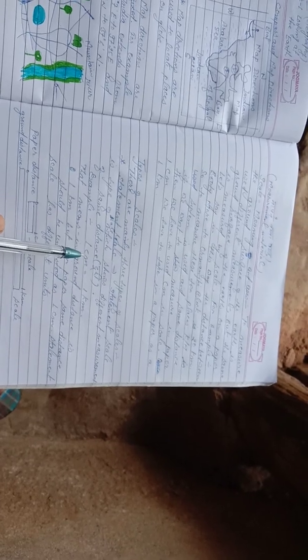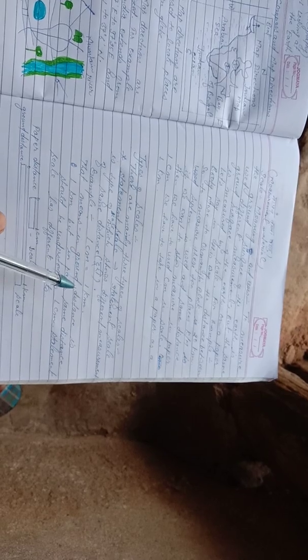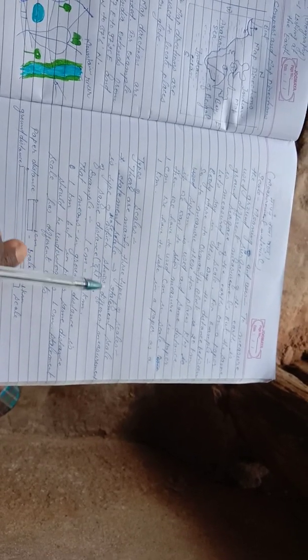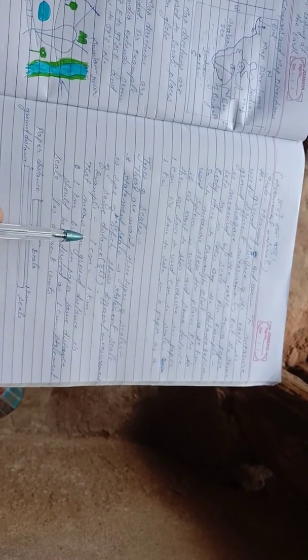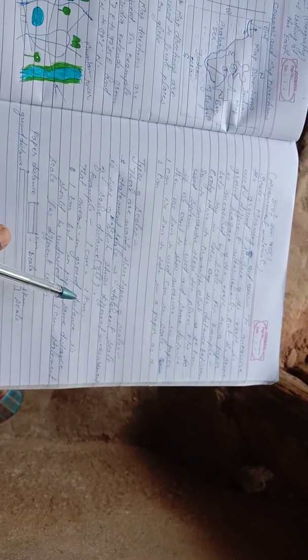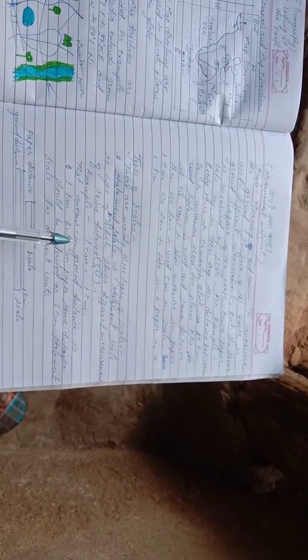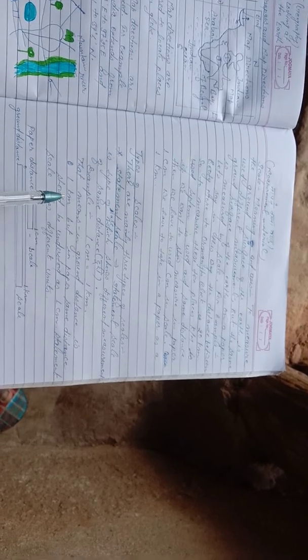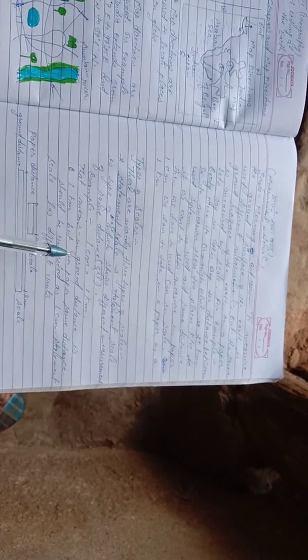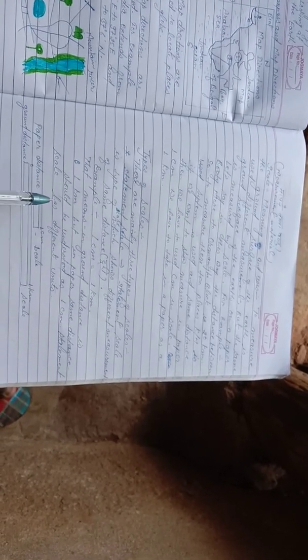But since paper is very small, we understand it this way: 1 centimeter is equal to 1 kilometer. Similarly, 2 centimeters is equal to 2 kilometers, 3 centimeters is equal to 3 kilometers, and so on. That means the ground distance is 1 kilometer, but on paper the same distance should be understood as 1 centimeter. So the statement scale has different units.